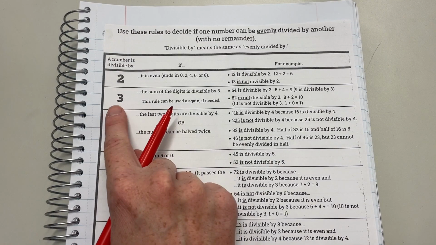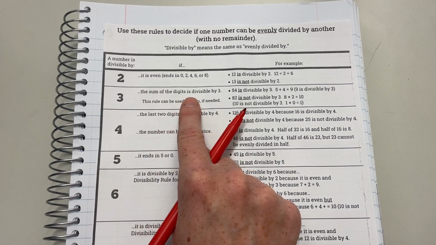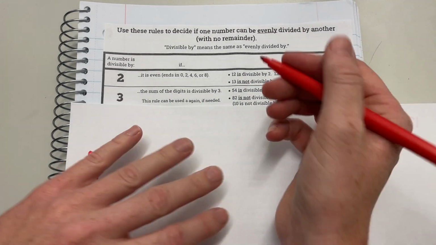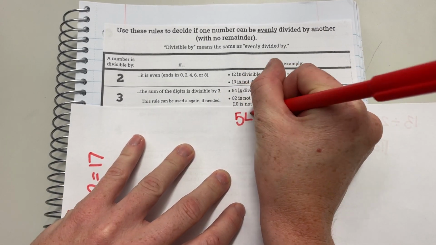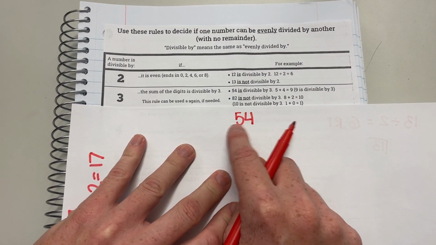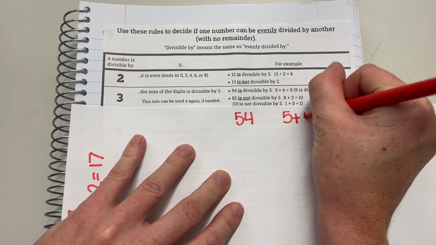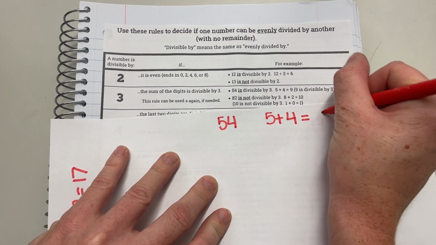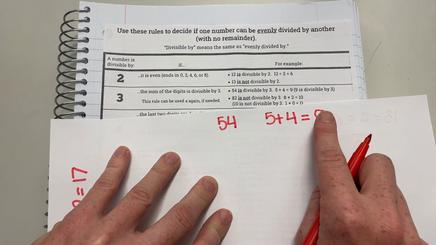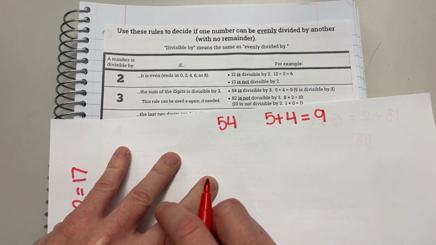Okay, the rule for 3 is if the sum of the digits is divisible by 3. What does that mean? So if I have 54, I want to take the sum of those two digits. So I have 5 plus 4 equals 9. I know 3 times 3 equals 9. So that means that 54 is divisible by 3.